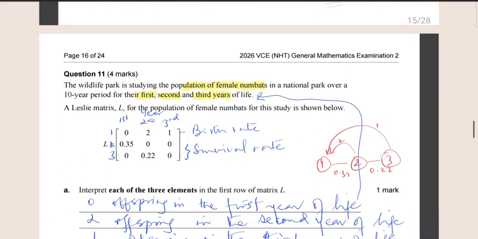Question 11 is a Leslie matrix question. The wildlife park is studying the population of female numbats in a national park for a 10-year period for the first, second, and third year. Now, a Leslie matrix for the population is given below. So you know a Leslie matrix: the first row is actually the birth rate, and the next 2 rows talk about the survival rates.